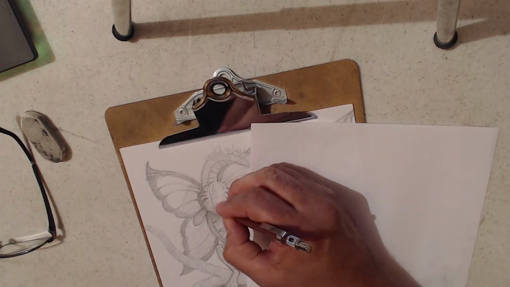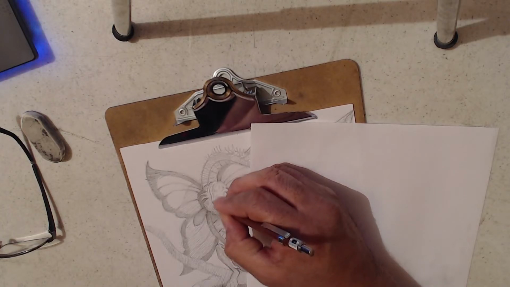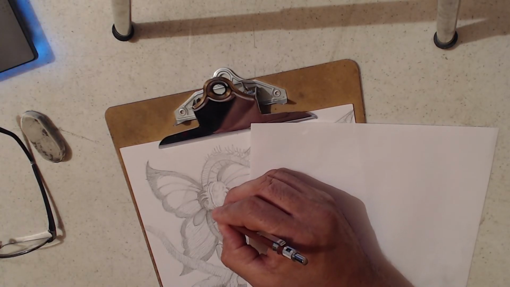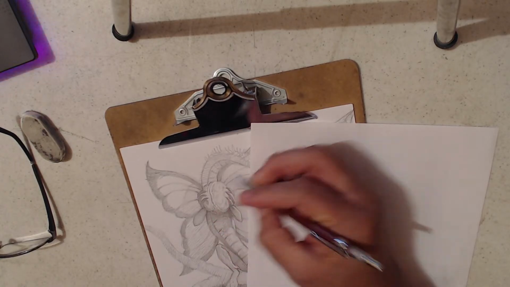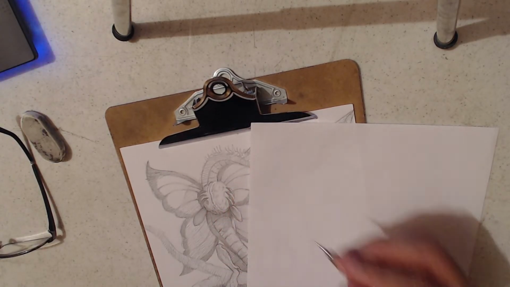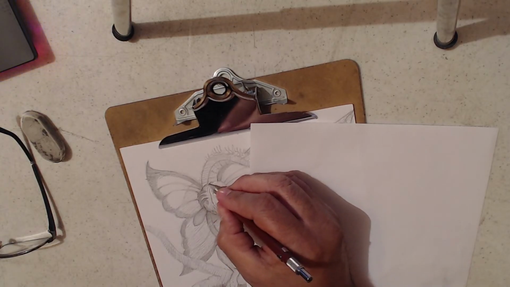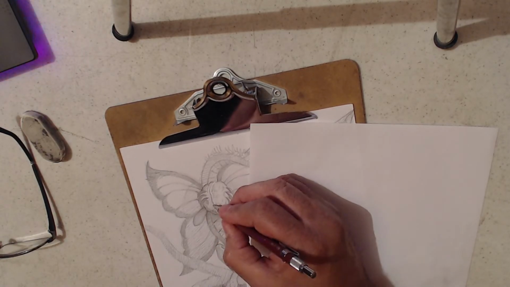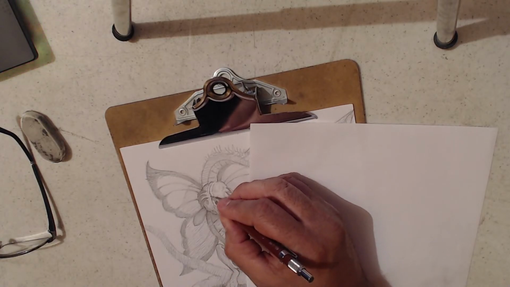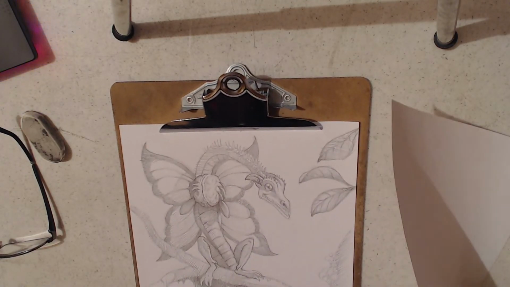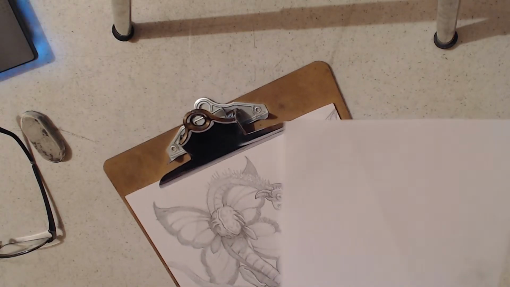I think the walnut's fine the way it is, but I could put some more little details. Maybe some line work. Some line work here and there. That works pretty good.